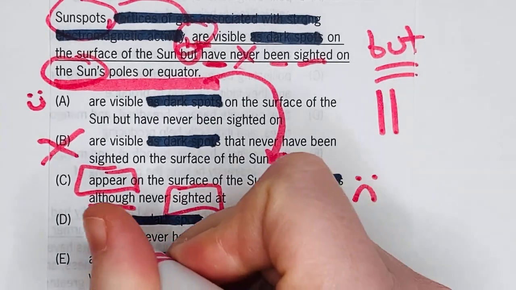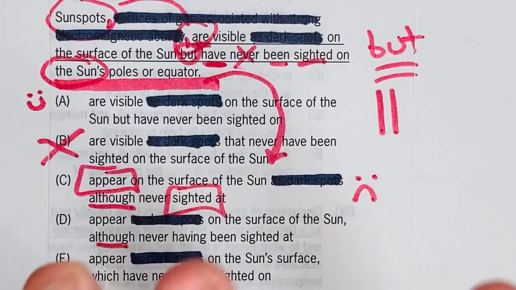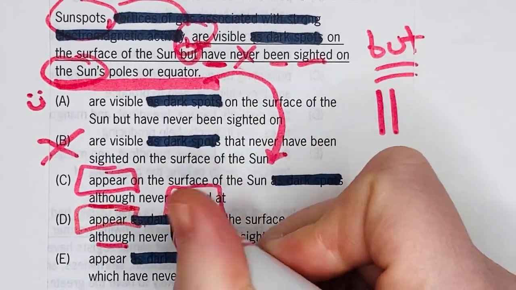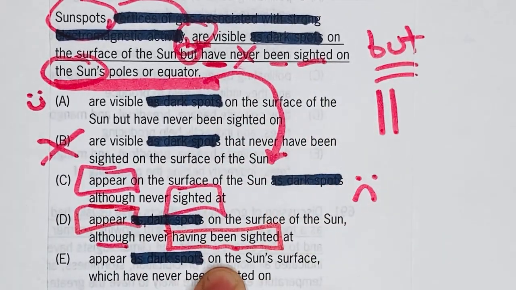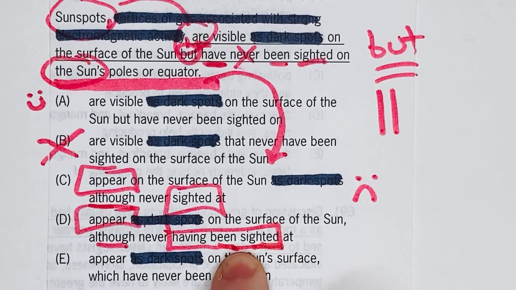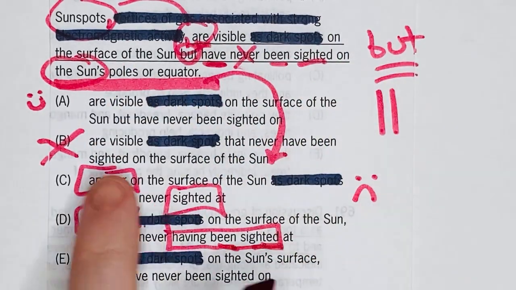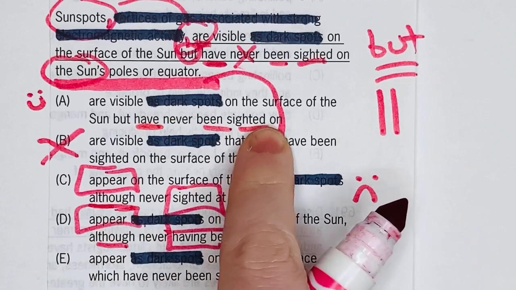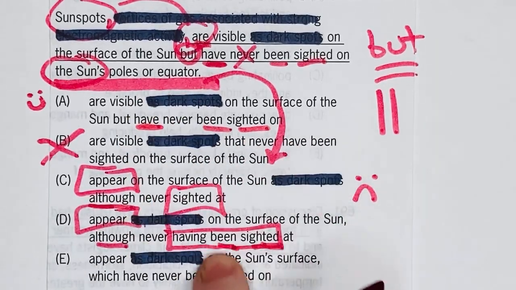Let's look at what's going on in D. We have the although again, which again is wrong, for complicated reasons we won't get into right now. Sunspots appear on the surface of the sun, although never having been sighted. They appear, but then we have having been sighted, which is a past participle form of a continuous tense. That's kind of complicated because having looks like it's in the present because it ends in ing, but because it says been sighted, that's why it's not correct. This is going to be confusing because A also had been sighted, but the beginning part was have never been sighted, whereas this never having been sighted is not the same verb tense.